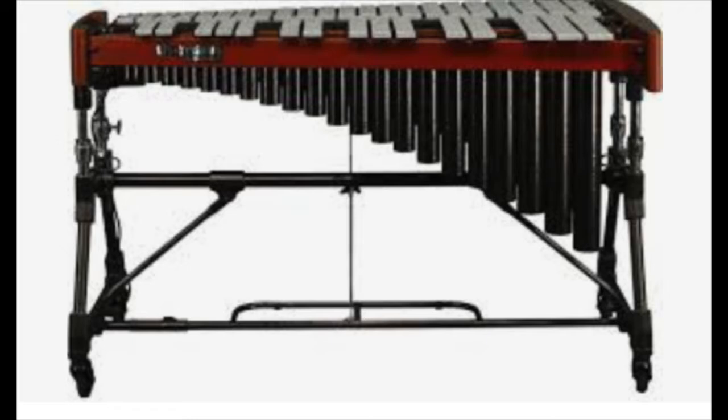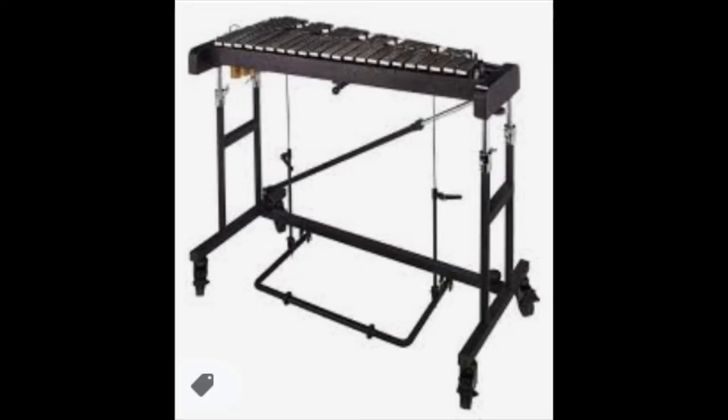In addition, percussionists often play a glockenspiel, which is a miniature xylophone with metal bars instead of wood. The percussionist uses hard mallets to play the glockenspiel, which sound like clear, tinkling bells. I think you got some of those at school.